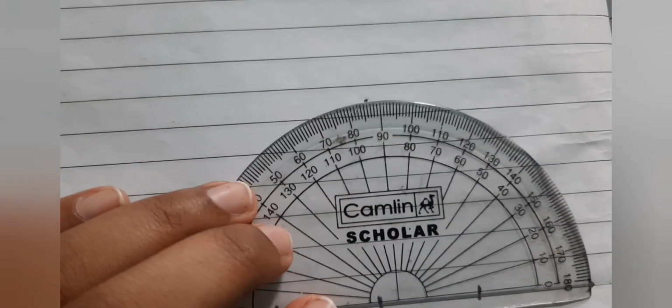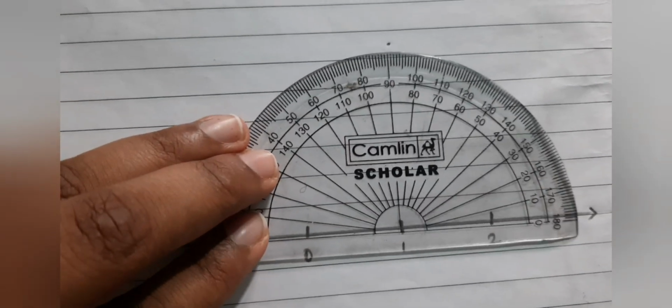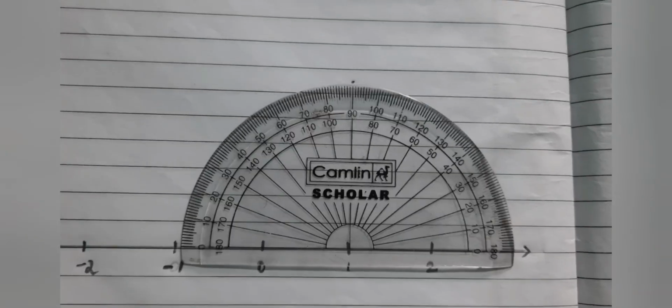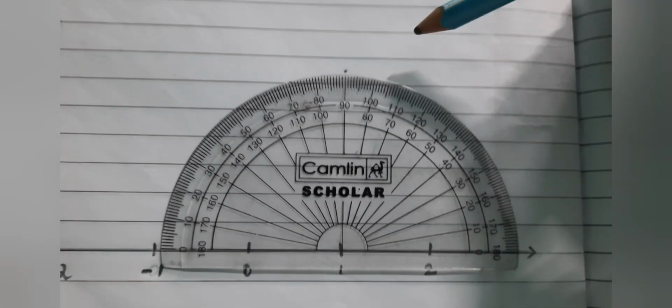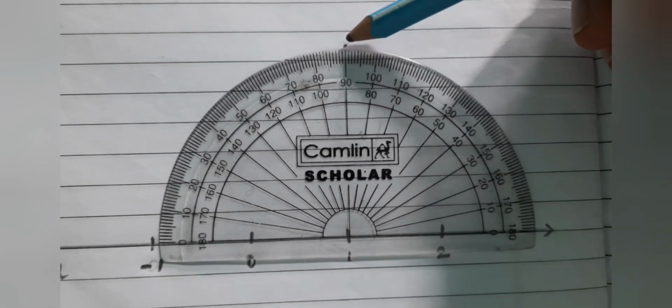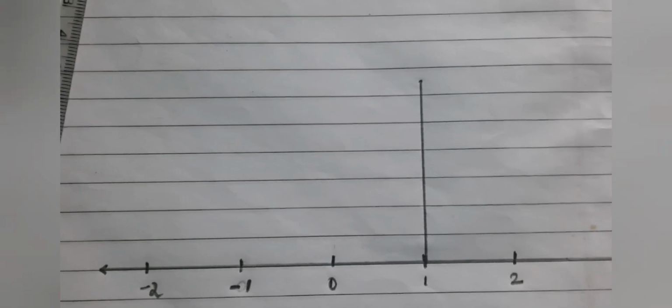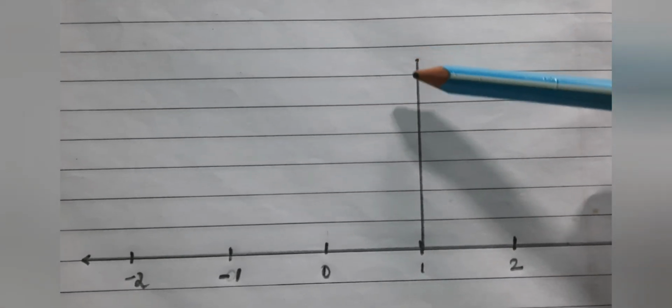Next, keep the T exactly on 1, and mark exactly 90 degrees over here. Then draw a line from that 90 degree mark.